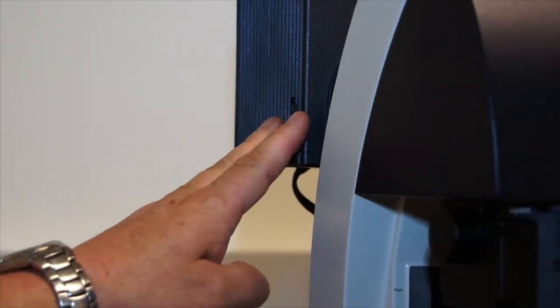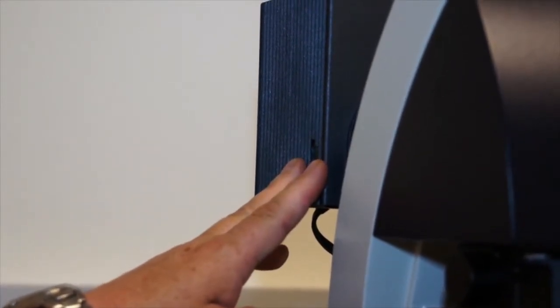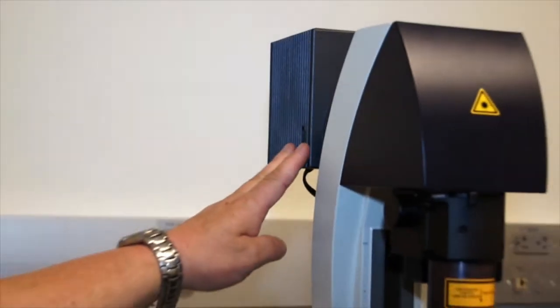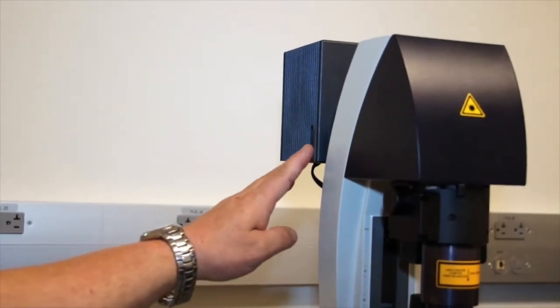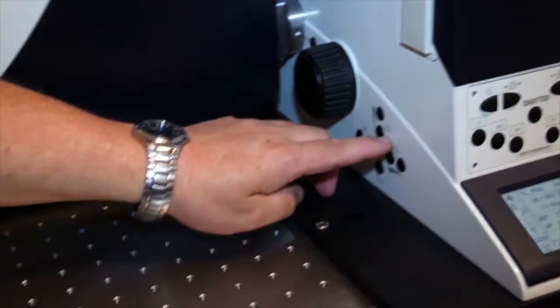As discussed previously, the transmitted light illuminator of the microscope comes on automatically when you turn on the power. It comes on at full intensity. To turn down the intensity of the transmitted light illumination, you use these knobs on the side of the microscope labeled intensity.